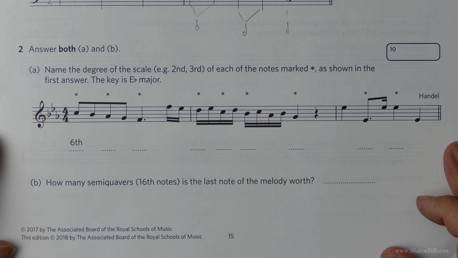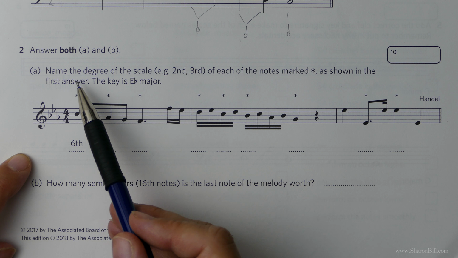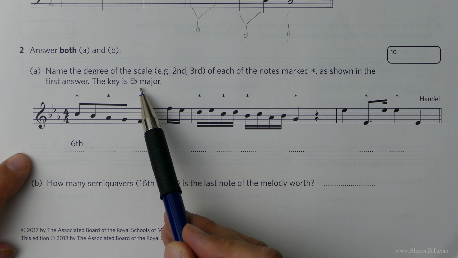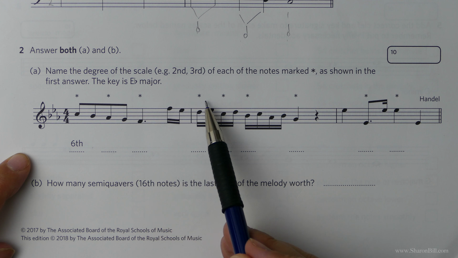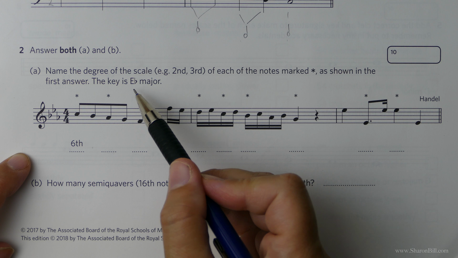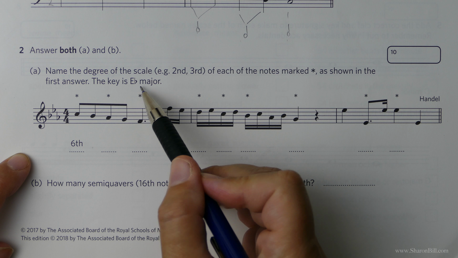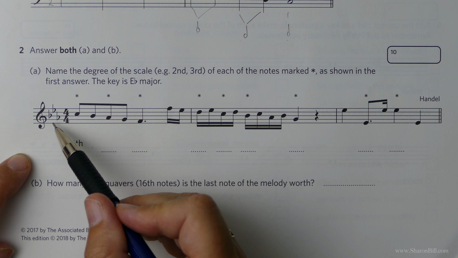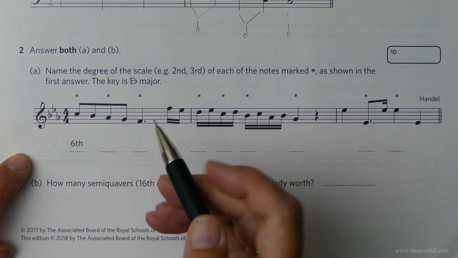So let's have a look at this. We need to name the degree of the scale for each of the notes marked as shown in the first answer. The key is E flat major, so we're always counting from E flat. The key signature takes care of the flat, so we're just counting up from E. And so let's just look at this first one they've given us.